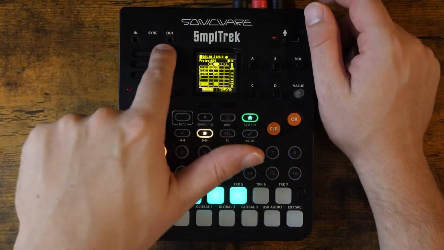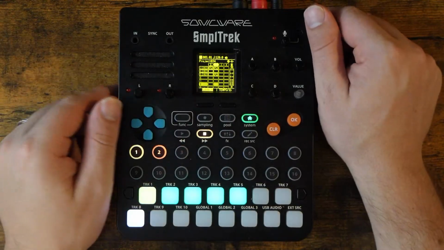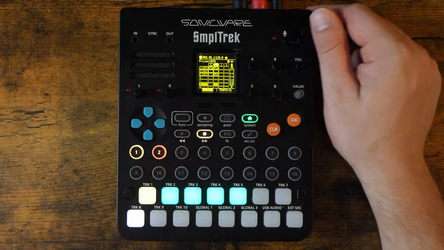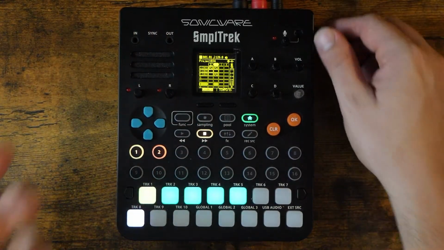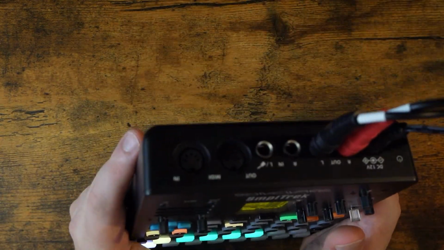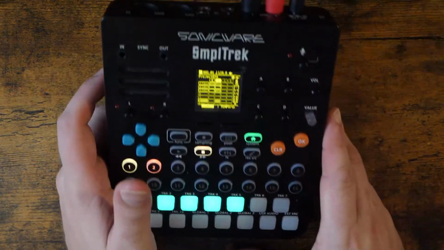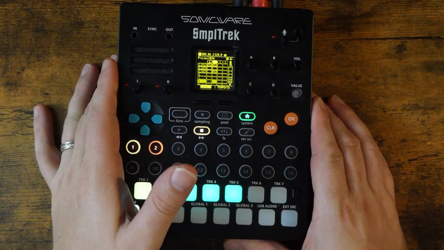It's got 3.5mm sync in and out. A lot of people kind of forget those are there. Onboard microphone, built-in speaker, battery powered, full 5-pin MIDI. Very nice in a device this small.